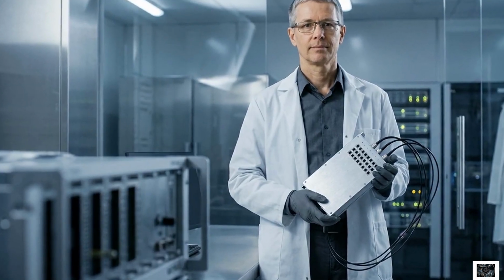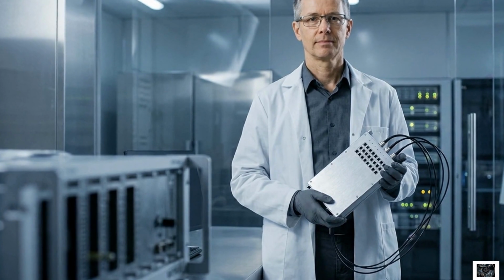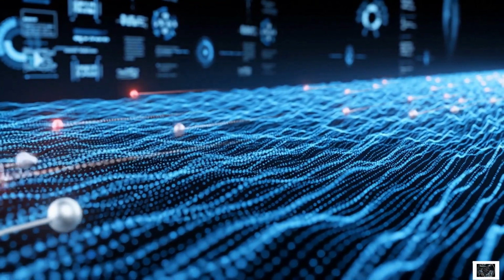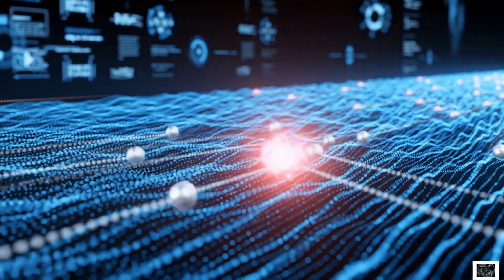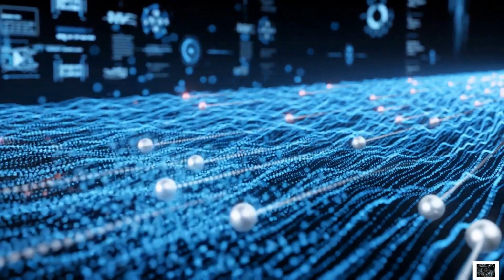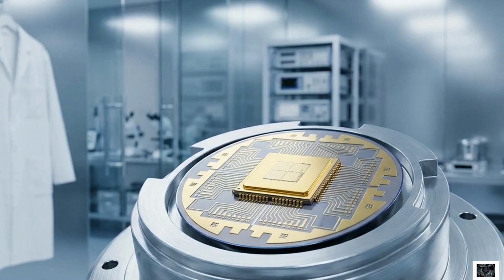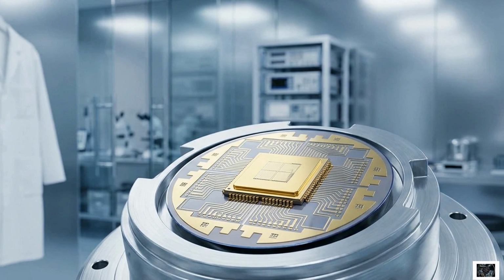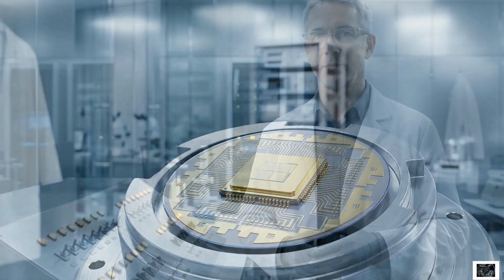A logical qubit can be encoded across many physical qubits. Errors are detected and corrected faster than they accumulate. The noise does not destroy the system. It gets absorbed into a structure that heals itself. That should not be possible under the old model.